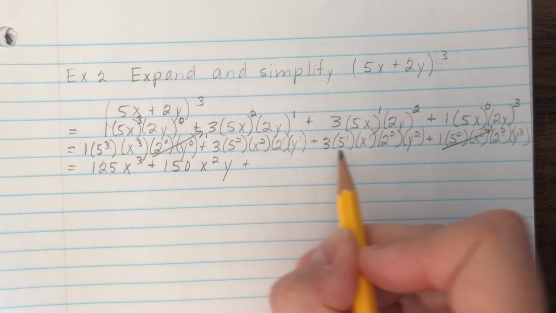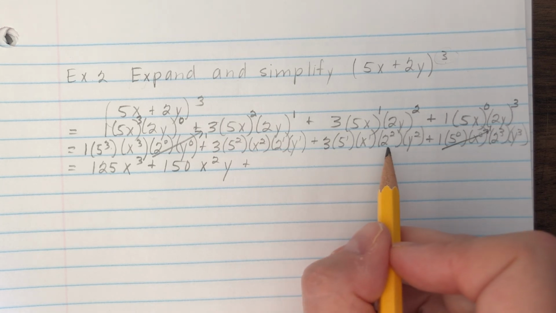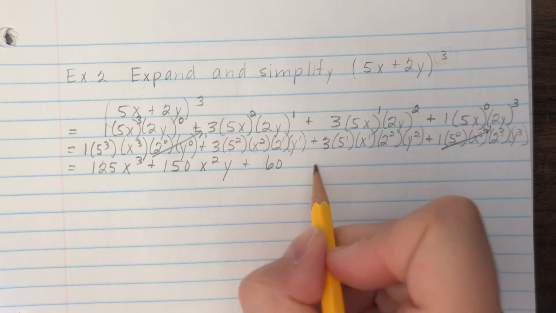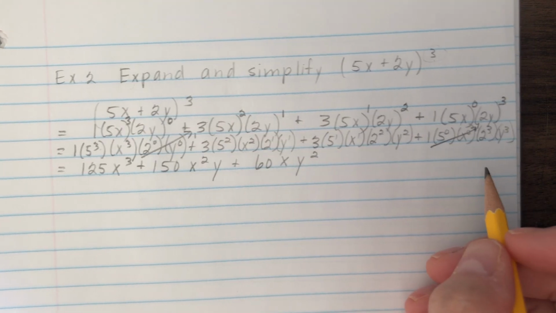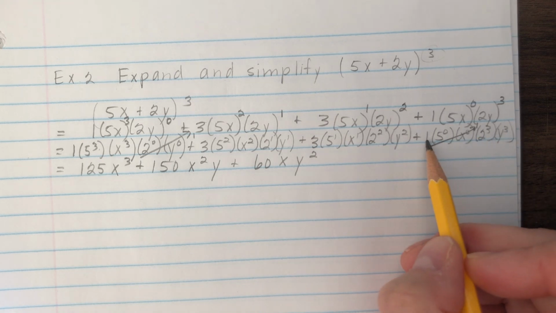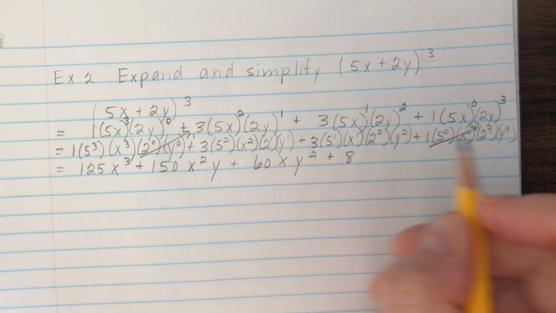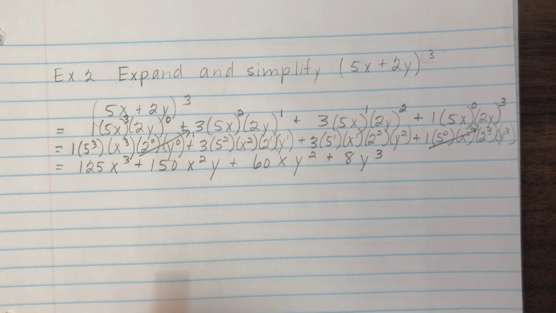We go to the next term. We have 3 times 5 times 2 squared. And that gives us 60. And it will be followed by x and a y squared. And then here we just have 1 times 2 cubed, which gives us 8. And it will be followed by y cubed. And that would be the final answer there.